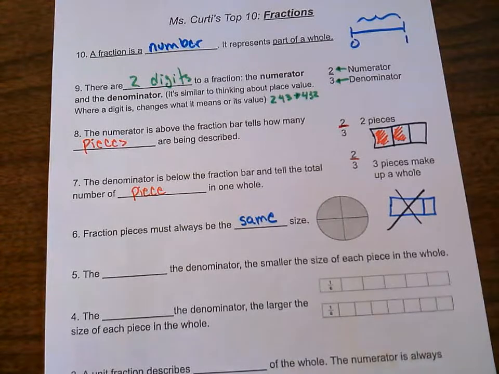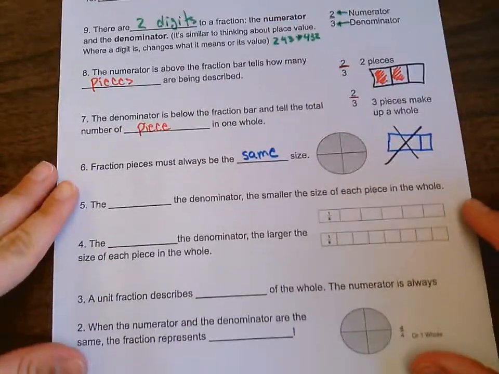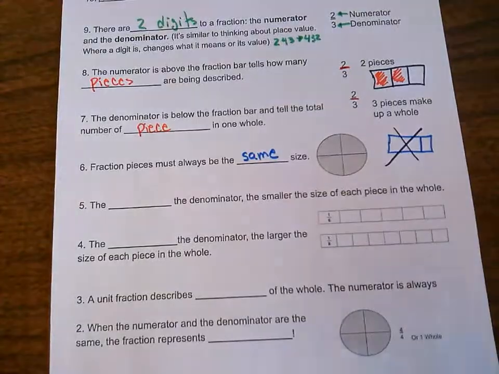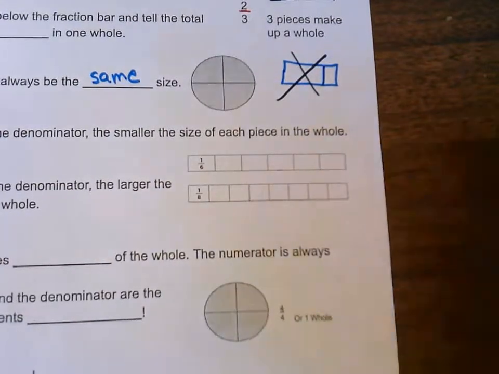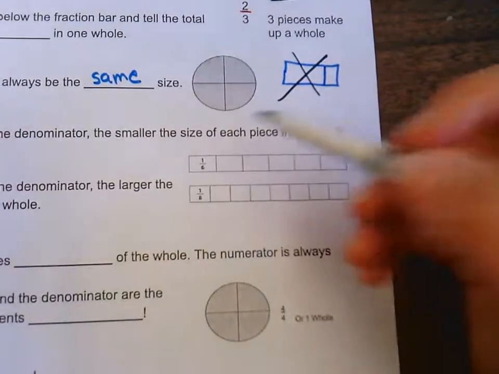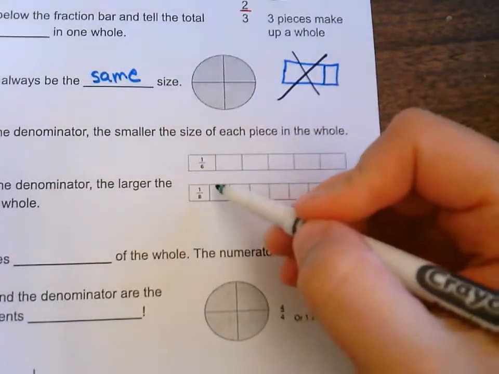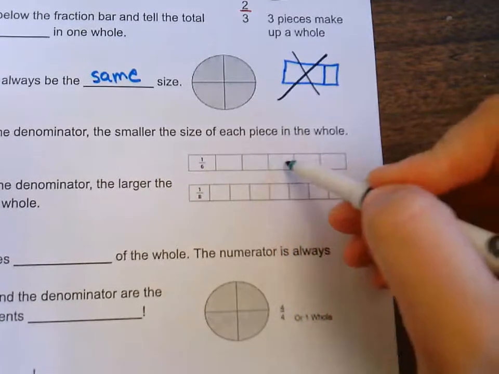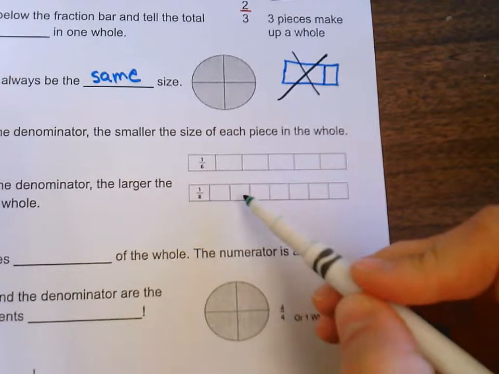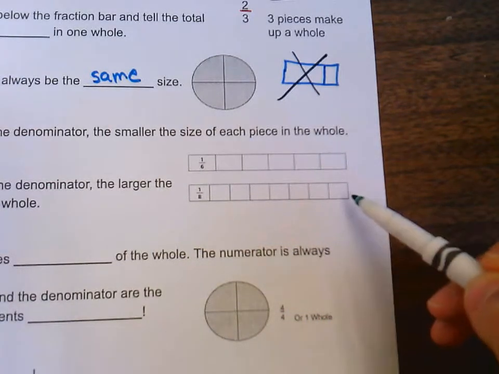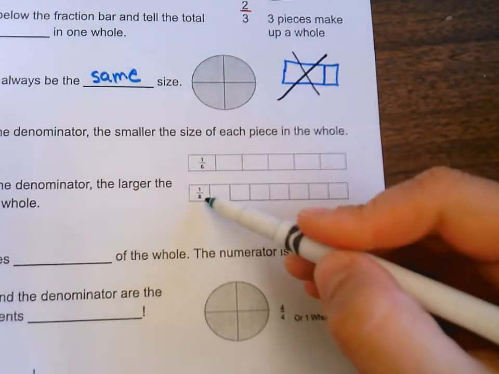Alright, and the next thing we want to talk about, 4 and 5 go together. And I'm going to zoom in on these 2 fraction bars. When we look at what our sixths would look like and our eighths, we can tell that each of these 1, 2, 3, 4, 5, 6 have been broken up into 6 pieces. Down here we have 1, 2, 3, 4, 5, 6, 7, 8 pieces. 6 pieces and 8 pieces.